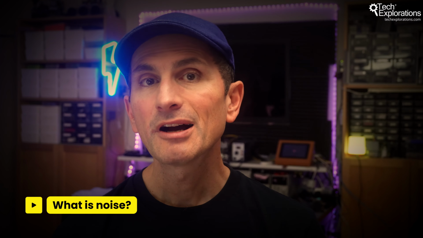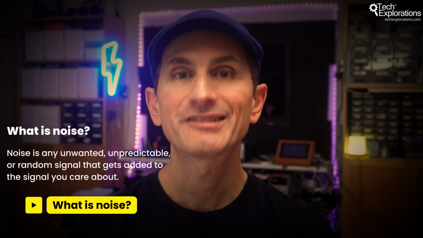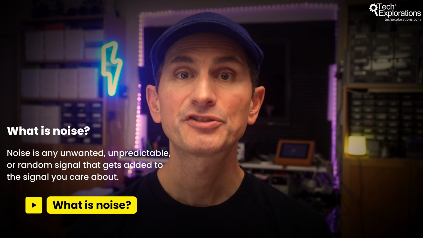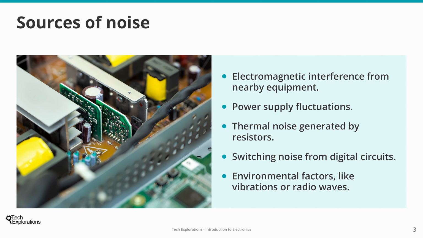As we discussed earlier, noise is any unwanted, unpredictable, or random signal that gets added to the signal that you care about. Sources of noise include electromagnetic interference from nearby equipment, power supply fluctuations, thermal noise generated by resistors, switching noise from digital circuits, and environmental factors such as vibrations or radio waves.